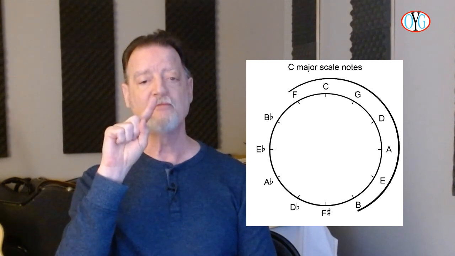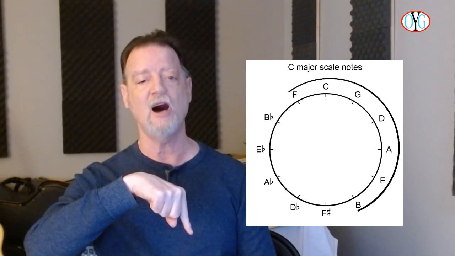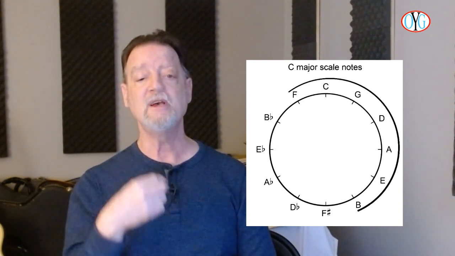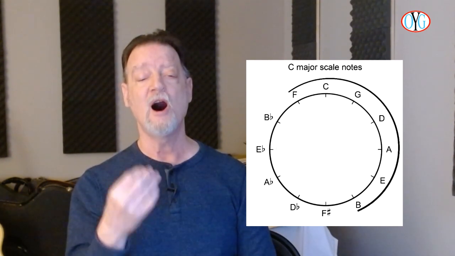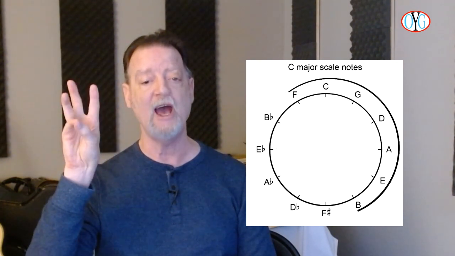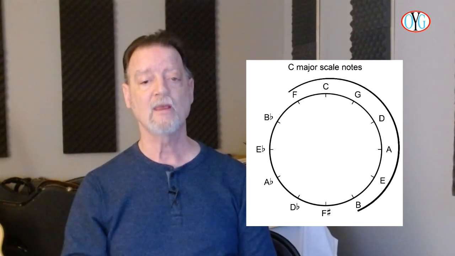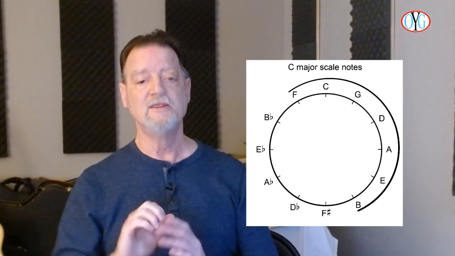We go from the F, which is at 11, and we go all the way around to the 5 o'clock position, exactly opposite of the 11 o'clock position, to the B. B is the 7 tone of the C major scale, right? So you have a C, D, E, F, G, A, B. 1, 2, 3, 4, 5, 6, 7. All right? This is how you find a scale.